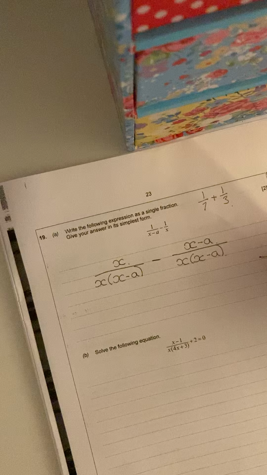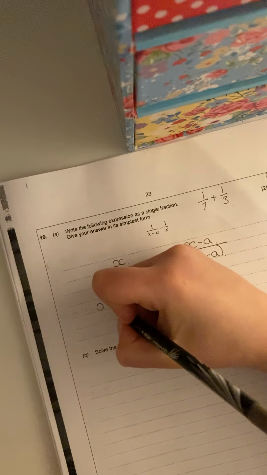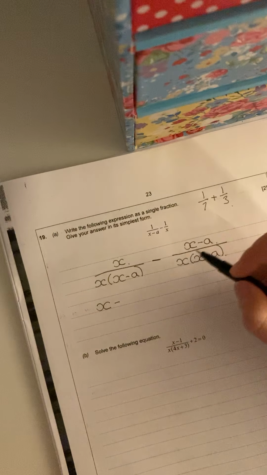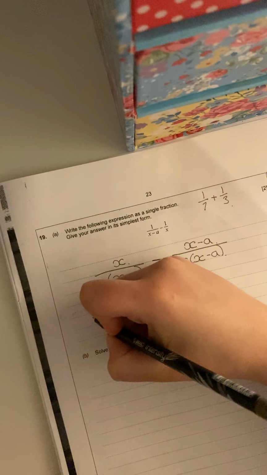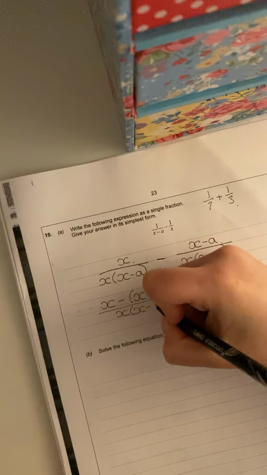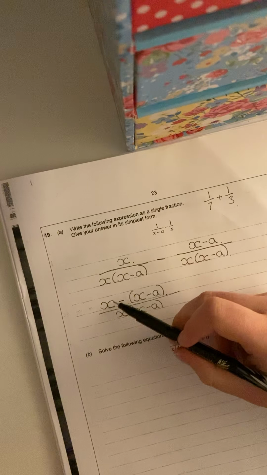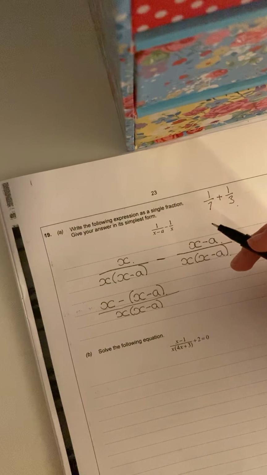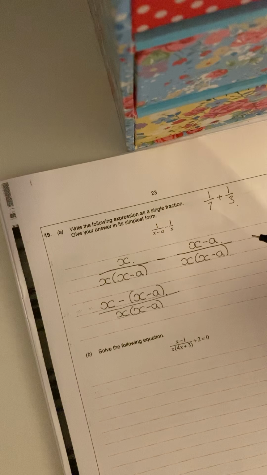So now I can subtract them. I've got x take away all of this, x minus a, over x minus a. So I've got x take away x, which is going to give me 0, and I've got x take away minus a.